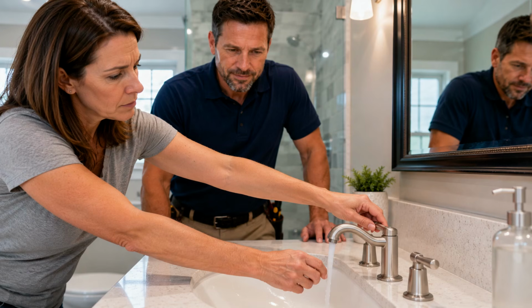Check both hot and cold water. Here's another quick test. Turn on only the cold water, then test only the hot water. If both are weak, continue troubleshooting the general plumbing system. But suppose the cold water pressure seems normal while the hot water is weak throughout the house. Now your investigation changes.